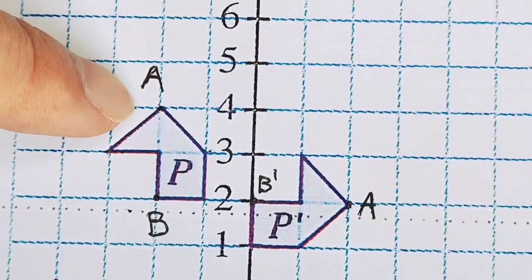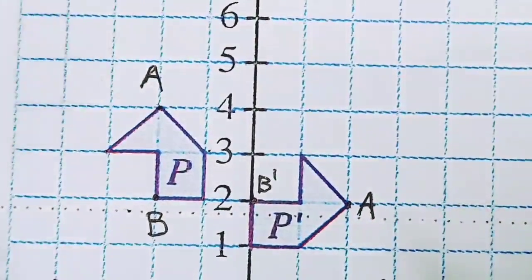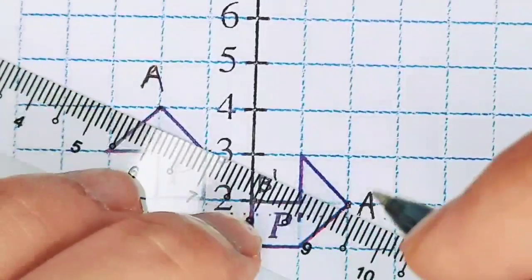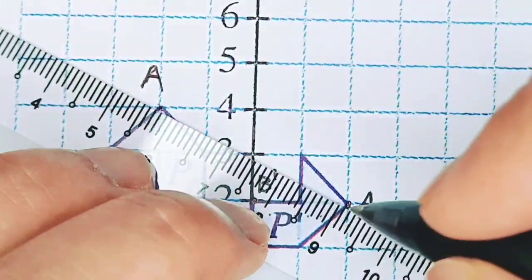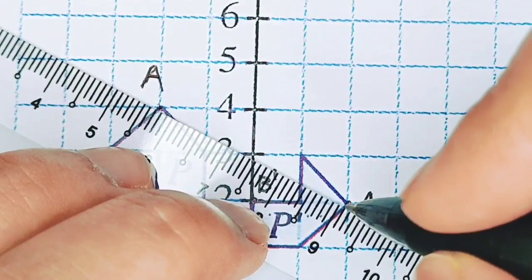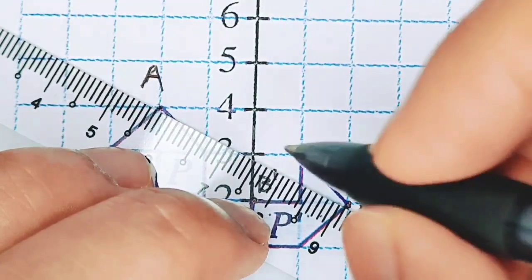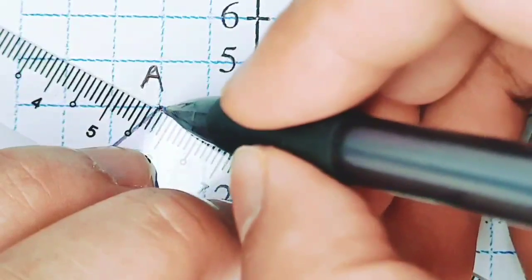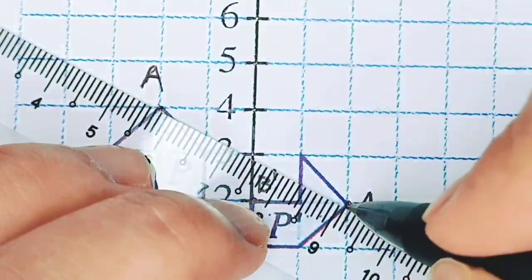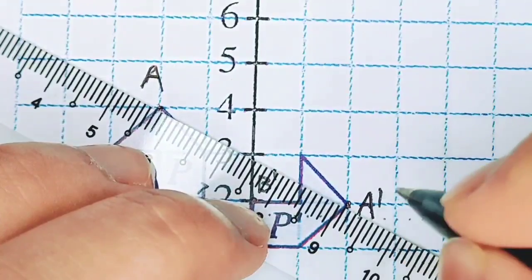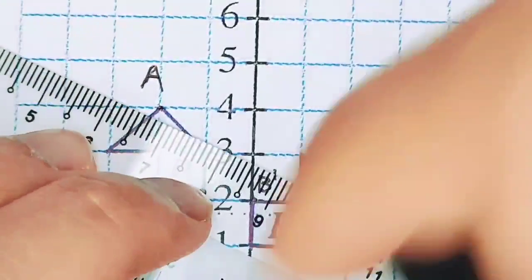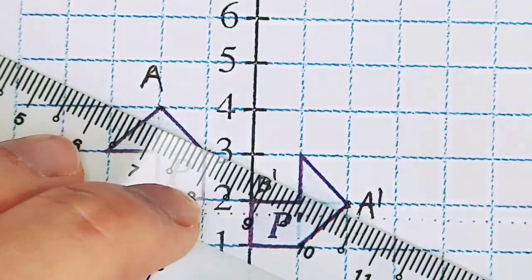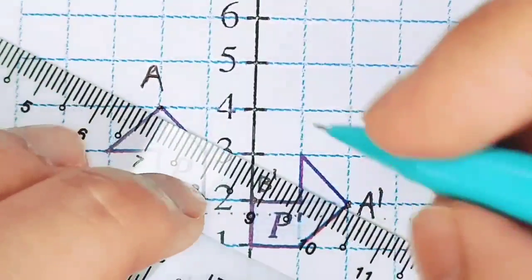So now, first we need to connect all those points, the image and its origin. So from A to A prime. Sorry, there should be the prime symbol there. Okay, A to A prime. Use a pencil. Here is my pencil.